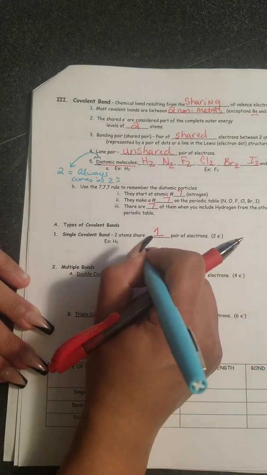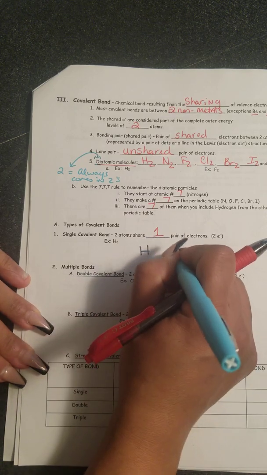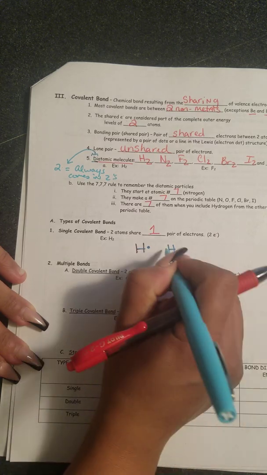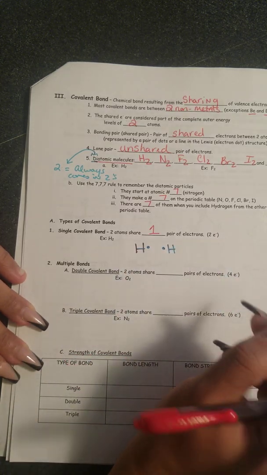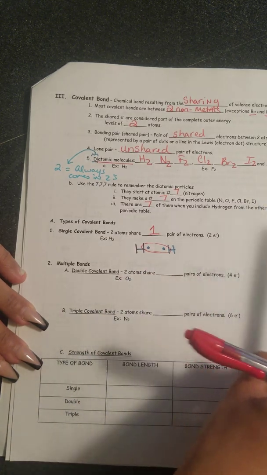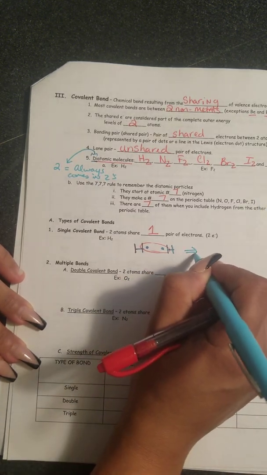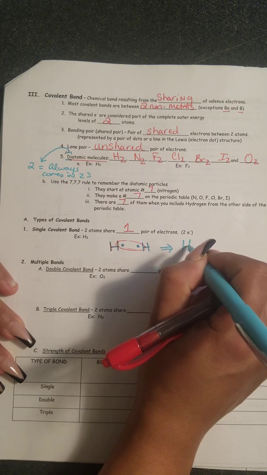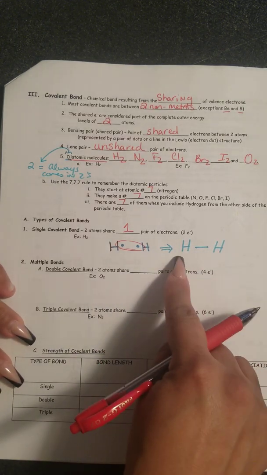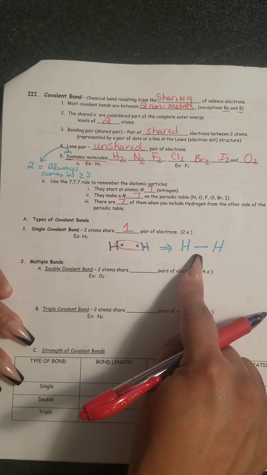We're going to have a hydrogen atom here and a hydrogen atom here, each with one valence electron. What's going to happen is that they're going to bond here. This is what it looks like when the bonding occurs.